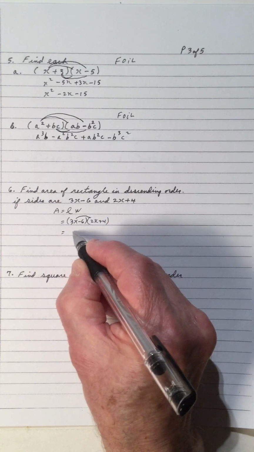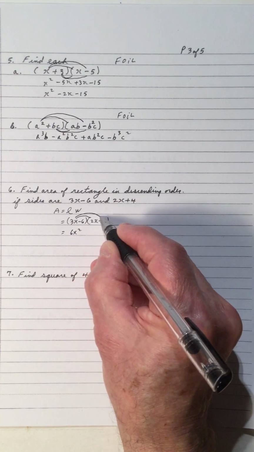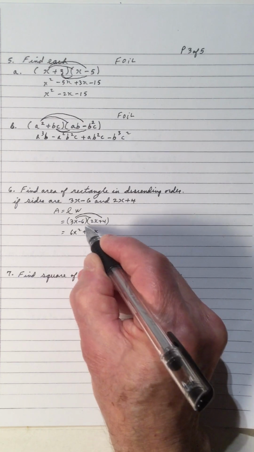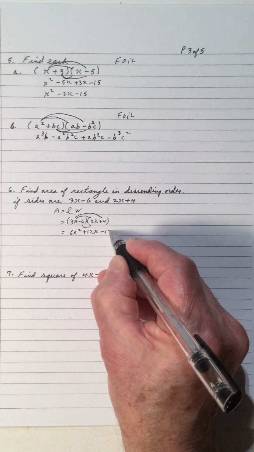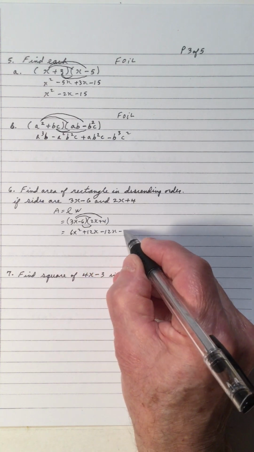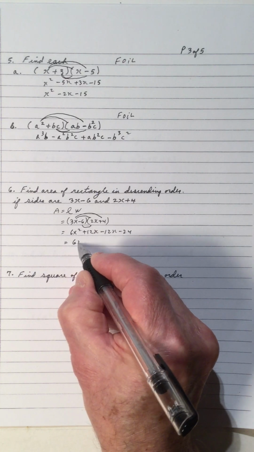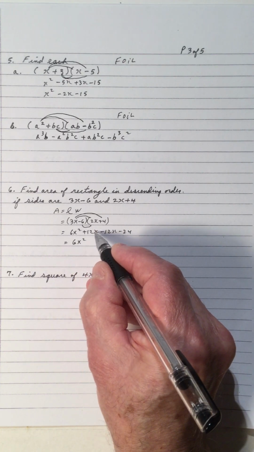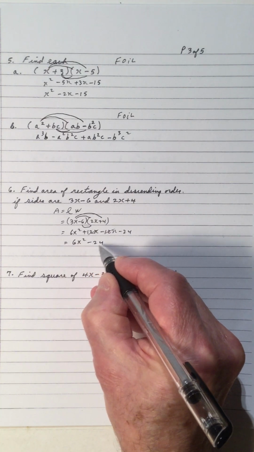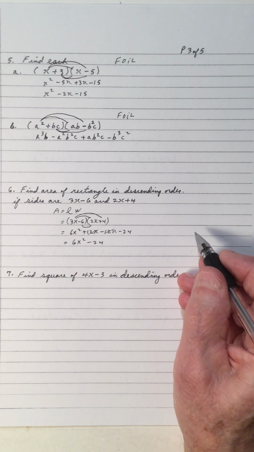So first is 6x squared. Outside, 3x times 4 is 12x. Inside, negative 12x. Negative 6 times 2x, and negative 6 times 4 is negative 24. And in descending order, we have x squared first, and we add here, that gives us 0, minus 24. So that's the area of the rectangle in descending order.